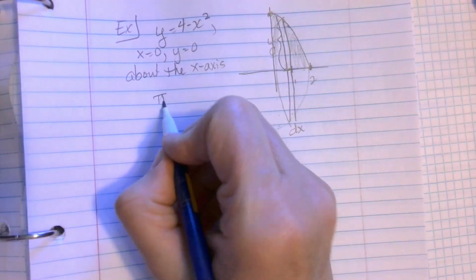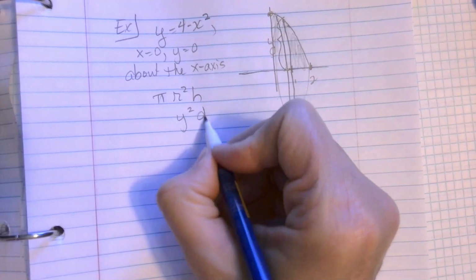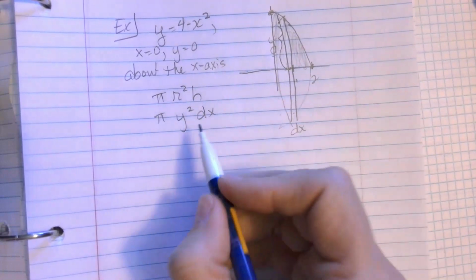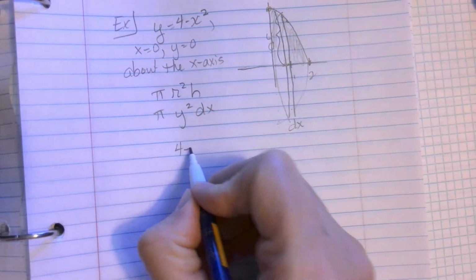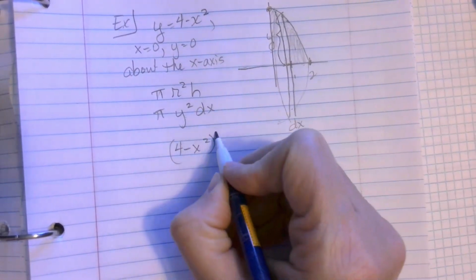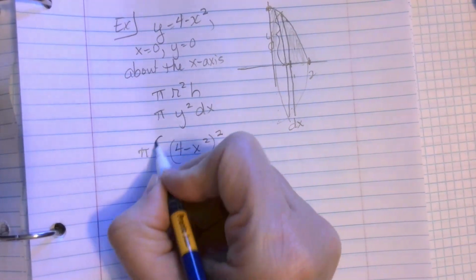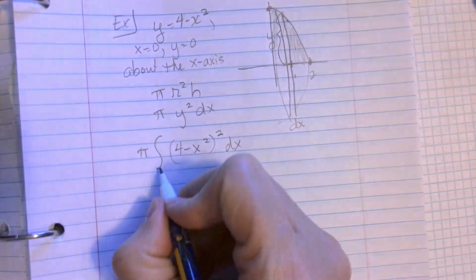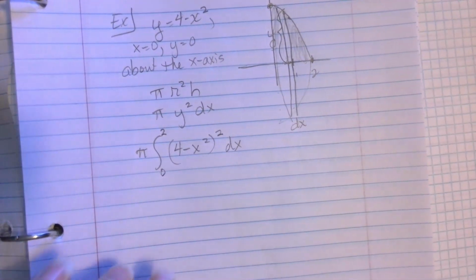So based on the pi r squared h, we're looking at y squared dx. But again, y is 4 minus x squared, so that is going to be squared dx. Sum up all those little slices, x's go from 0 to 2.